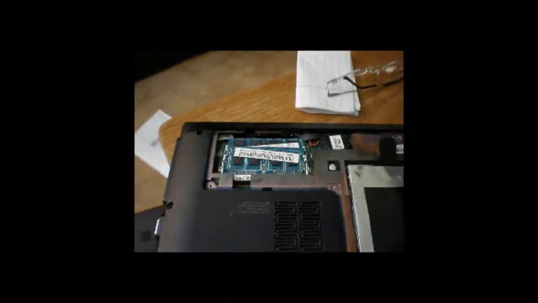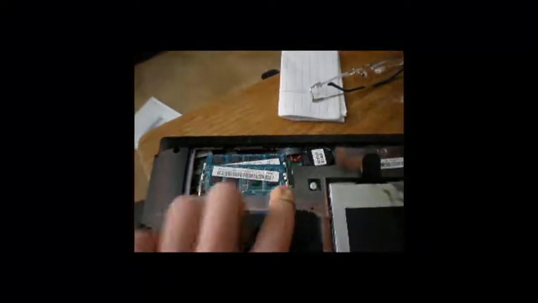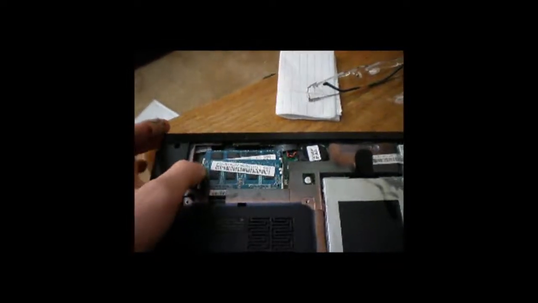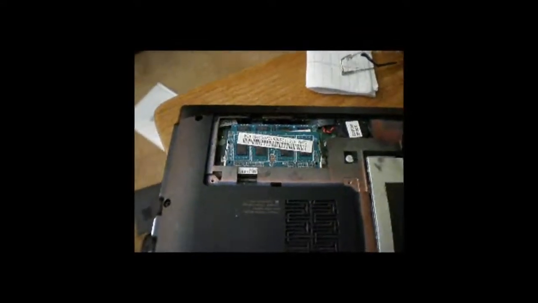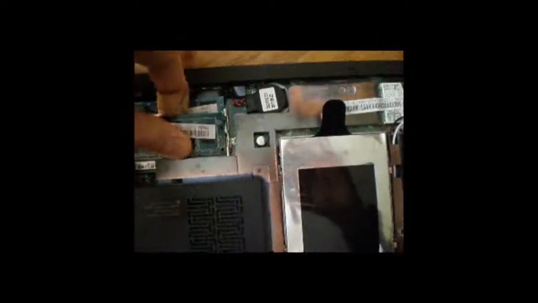So what you're probably going to see are little arms on the left and right side of the chips. What you're going to want to do is just pull those out to the sides, preferably at the same time, but it really doesn't matter. And once you do that, you'll see your RAM chip pop up above the other, and you can pretty much just pull it straight back out at this point. Now I cannot because of that damn Band-Aid.